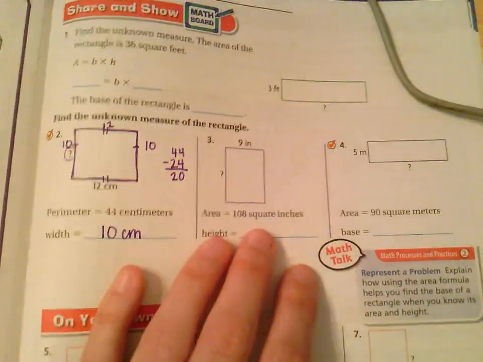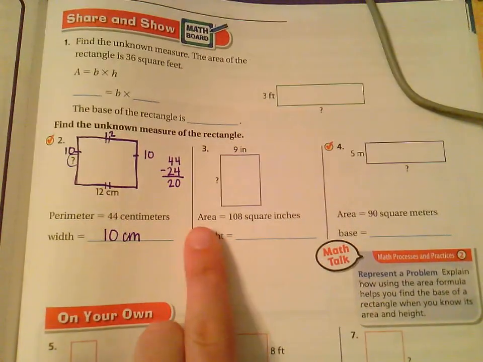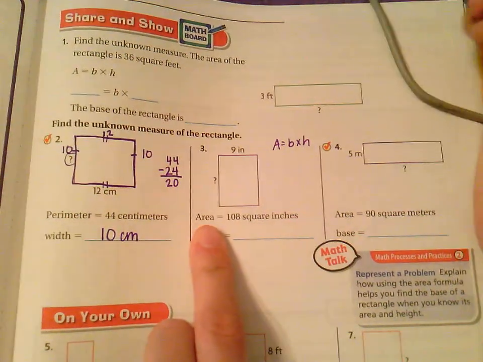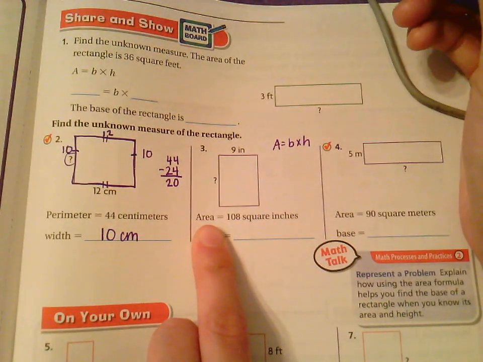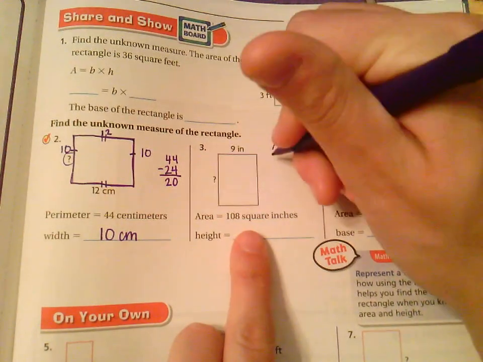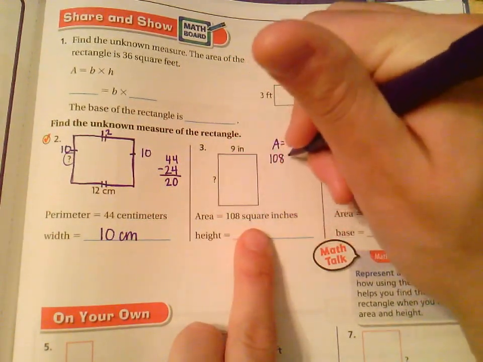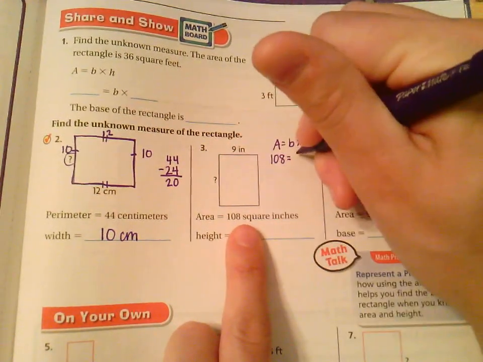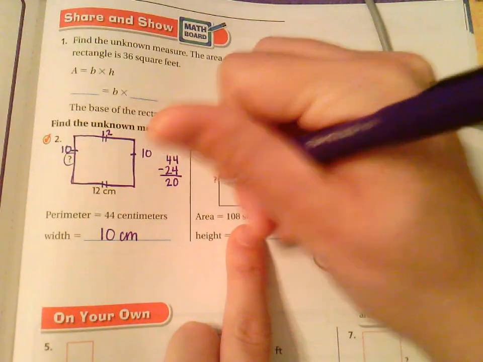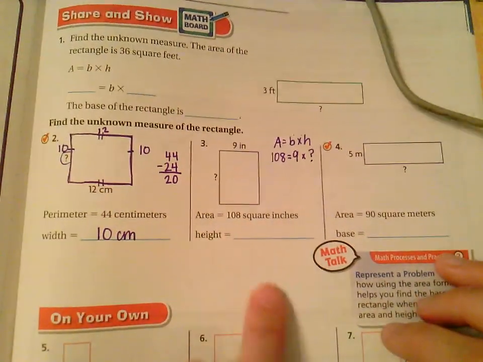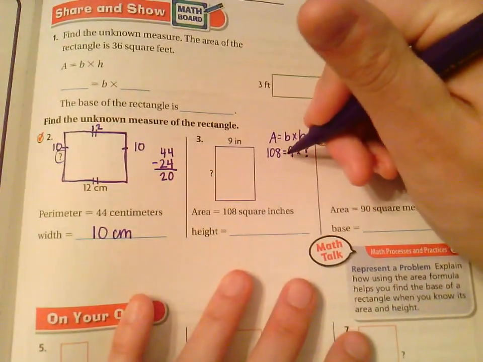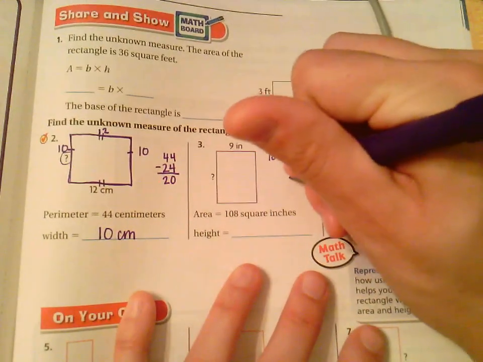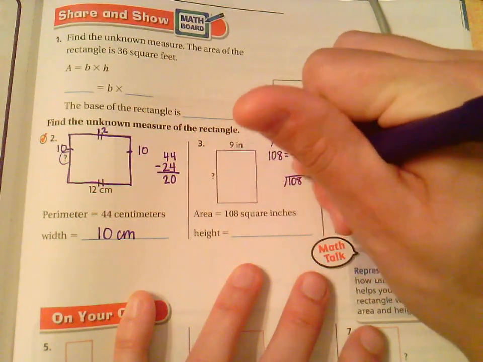Okay, number 3. Now we're doing area. Area equals base times height. I'm always going to write that down. It helps me remember. So my area I know is 108 square inches. My base is going to be 9. And my height is my question mark. So now I have 108 equals 9 times something. And the best way to figure this one out is going to be to do a division problem, which is 108 divided by 9.